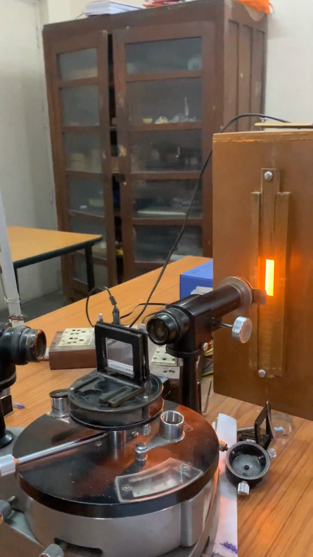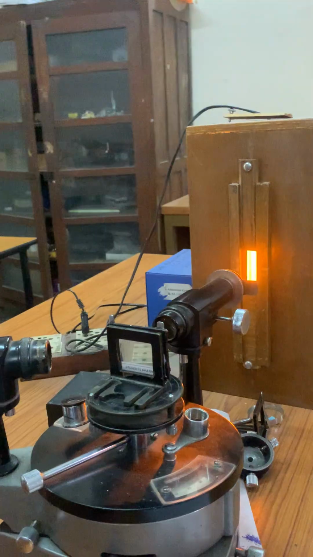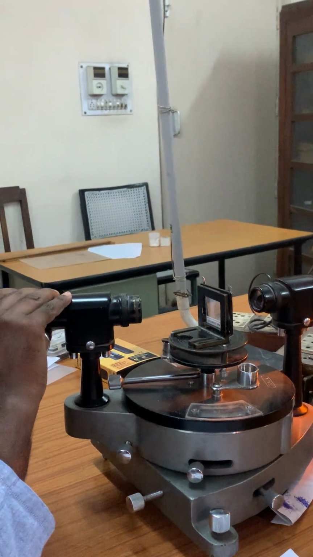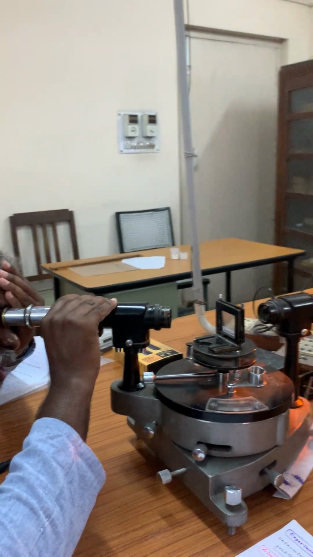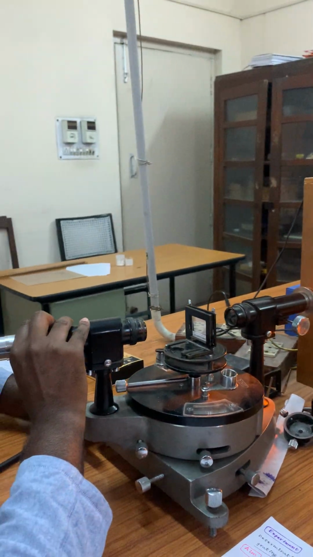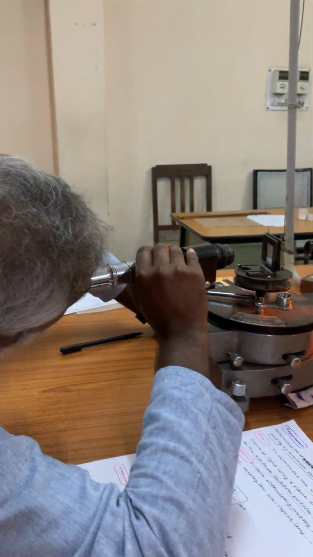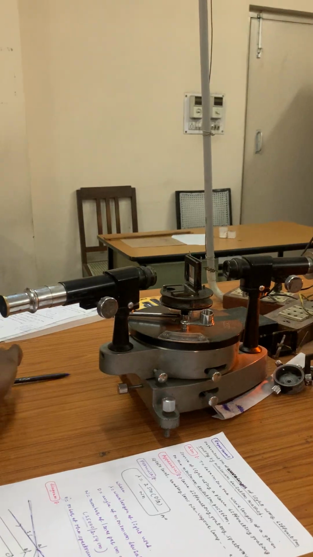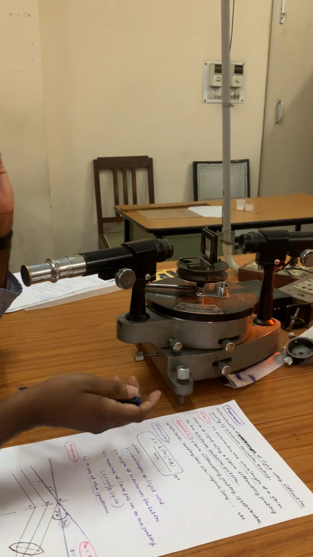Once the light is incident on the grating, you are able to see wherever the colors are coming. When colors are coming, you have to see through the eyepiece. Through this eyepiece you are able to see the colors. Right here the light is appearing. This is the first order light appearing.